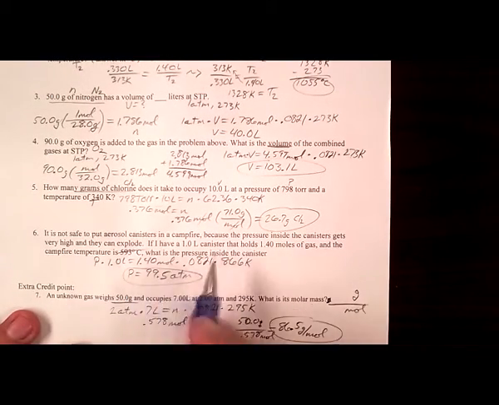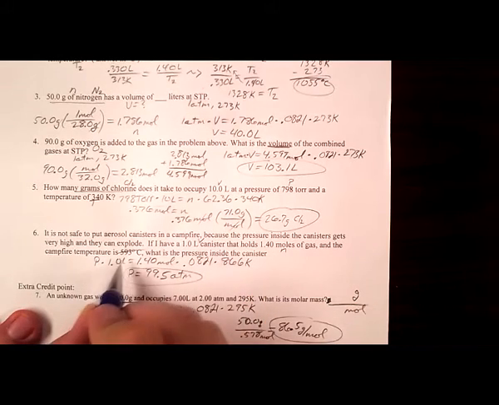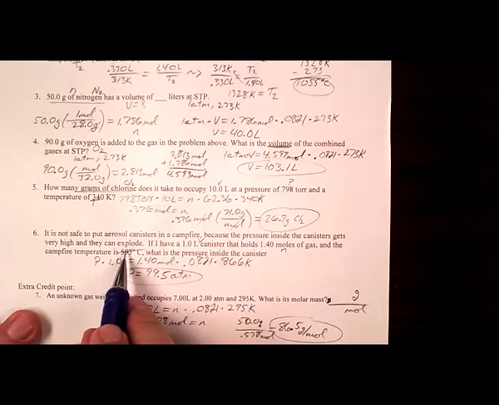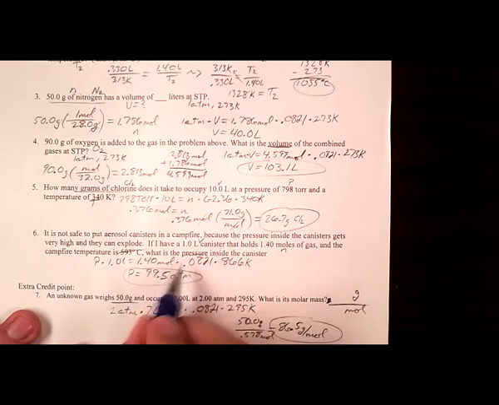If you read the little story, I have a volume and a moles and a temperature, which I had to change to that by adding 273. Add 273 gives me temperature. And the question is, what's the pressure? So pressure is, I don't know.